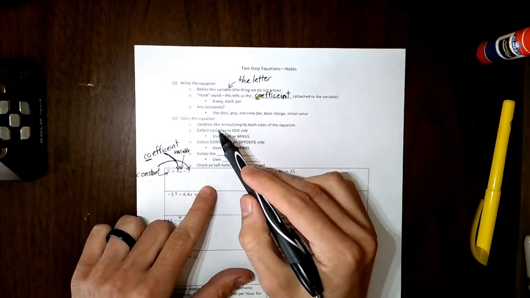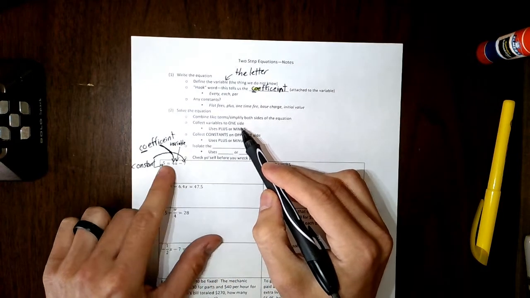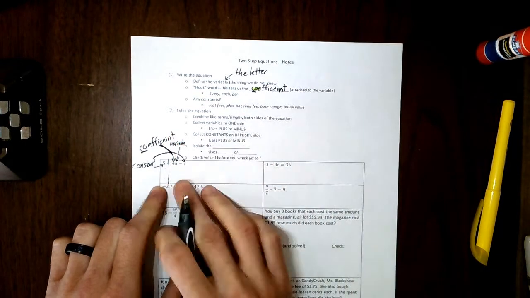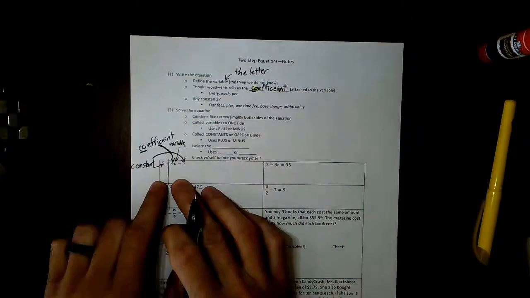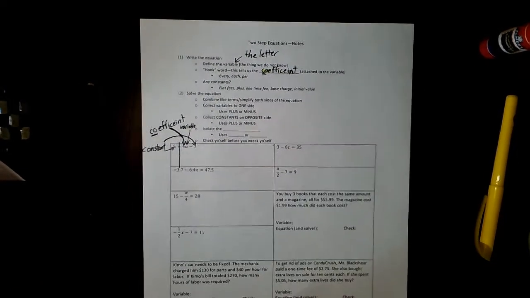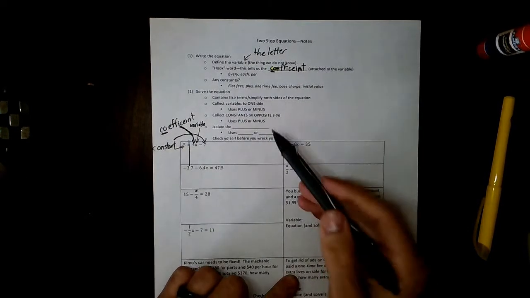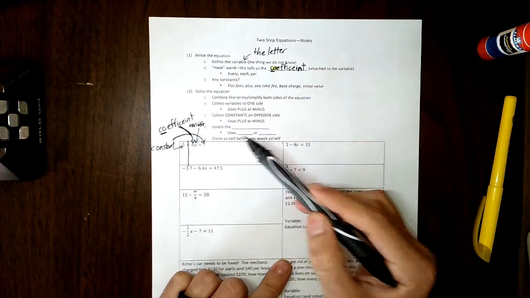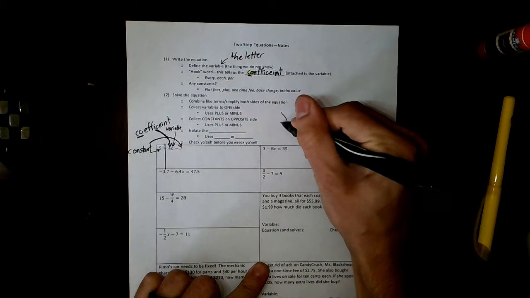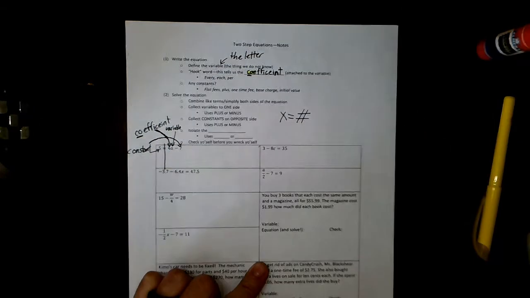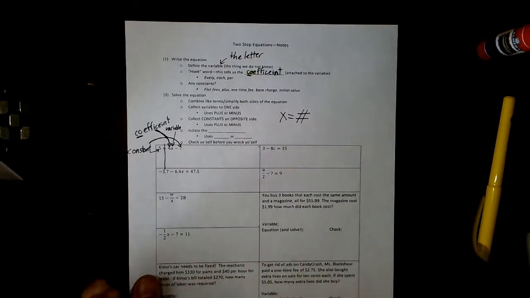Combine like terms, collect variables to one side. Again, our letters, our variables, we need those on one side of the equation. First we split it so we can clearly see there are two sides to this equation. Collect constants on the opposite side. That's saying that at the very end we want x, our variable, equals our number, whatever the number is going to be. That pound sign just means numbers.